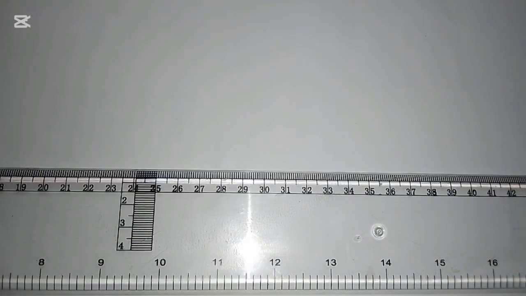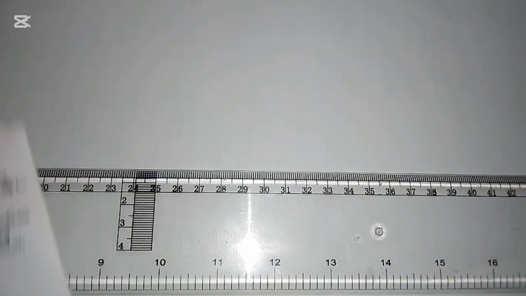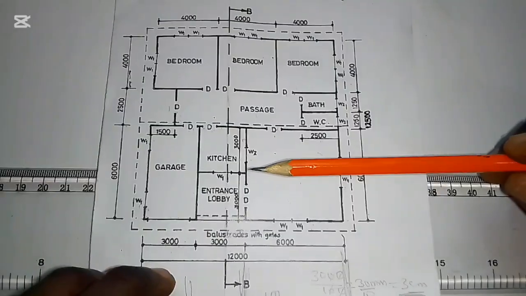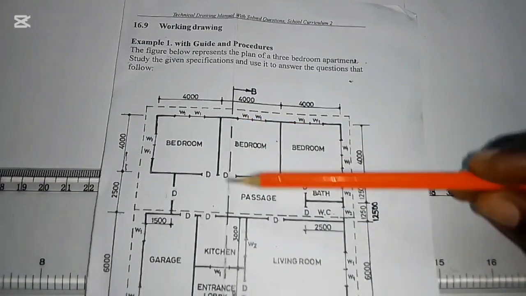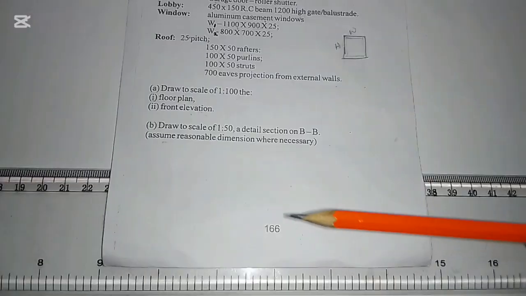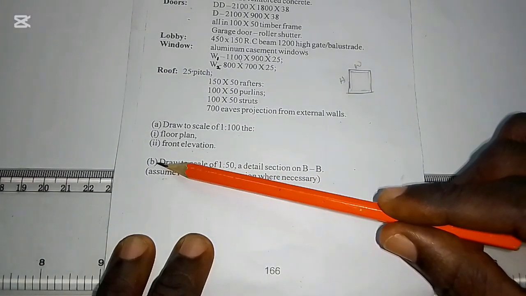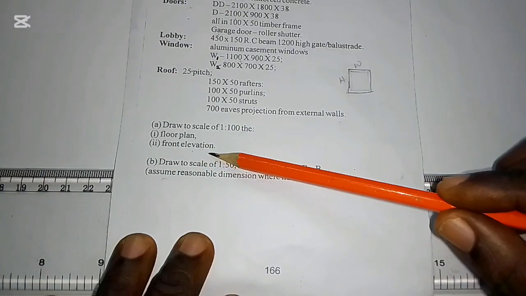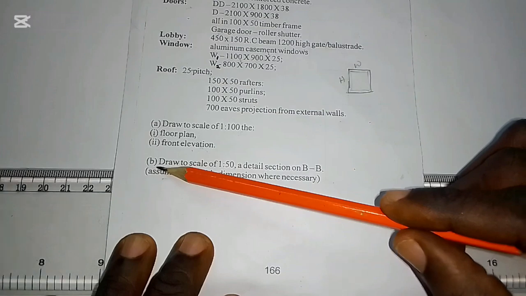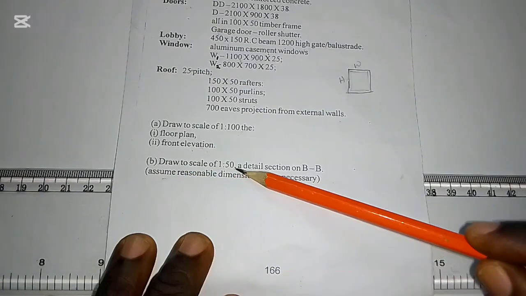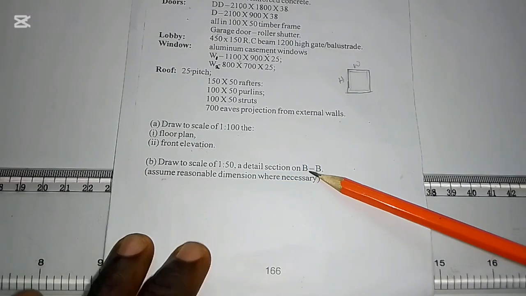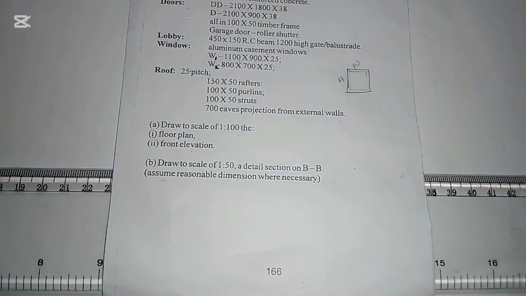Yes, we are going to the last phase of the question now. We have been treating this particular question with this floor plan given to us. The last part now is question B. We have done to scale 1 to 100 the floor plan and the front elevation. Now question B says we are to draw to scale 1 to 50 a detail section BB. It's detail section BB, so I'm going to be explaining this in detail in this video.